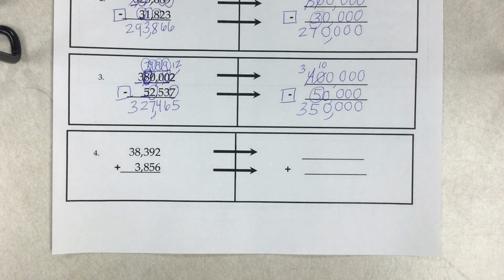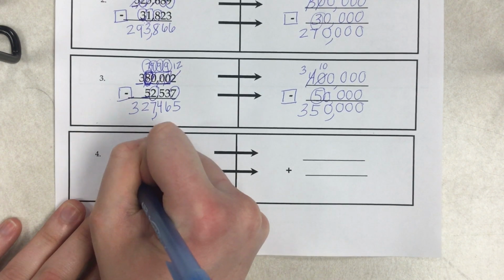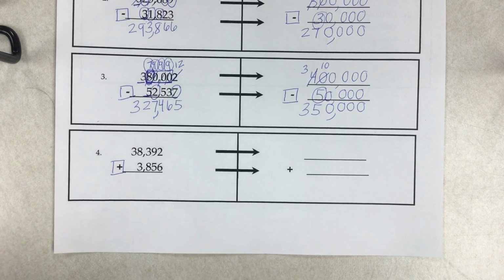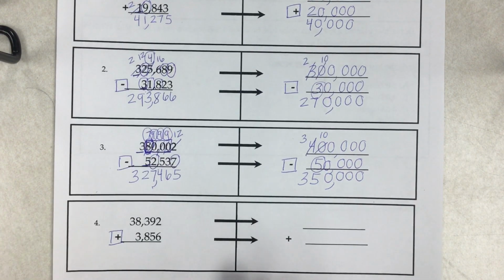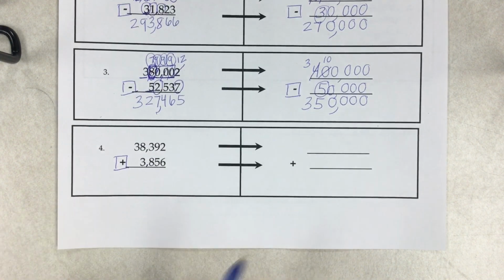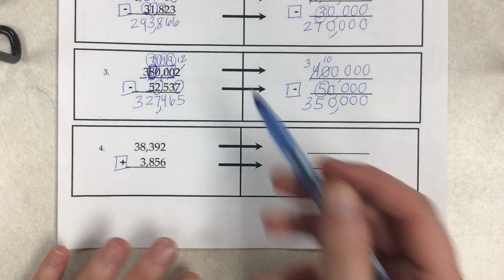38,392 plus 3,856. Box in your plus sign. We have to switch our brain now from thinking of our subtraction poem and our box trick to thinking about our chant. We know addition with regrouping starts with add the ones. Add the ones, add the ones, add the ones.